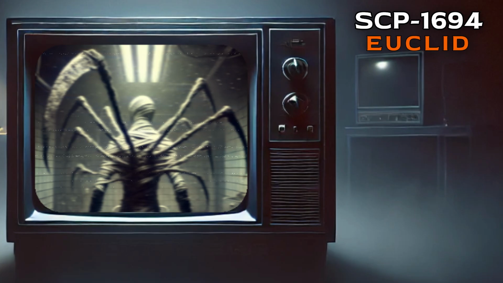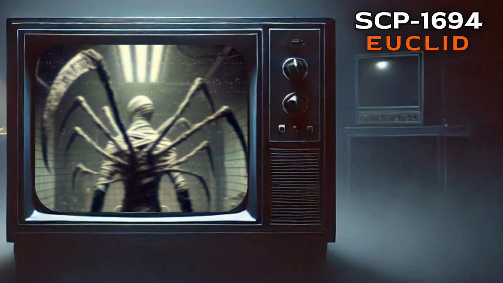SCP-1694 harbors extreme aggression towards all organic matter, living or otherwise. Deployment of organic matter is similarly prohibited. Agents within NASA and ESA are under instruction to halt, hinder, or sabotage any planned missions, manned or unmanned, with the intent to explore the Venusian atmosphere or surface.